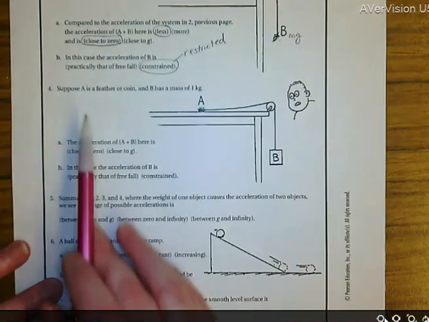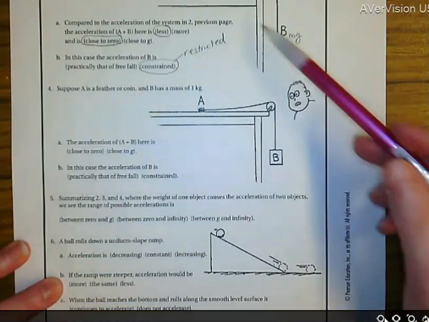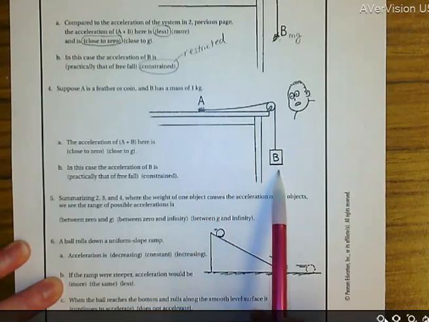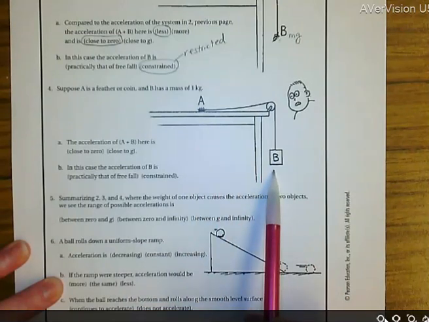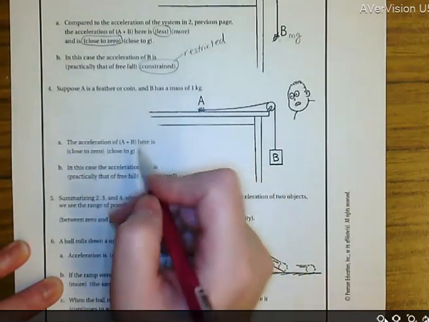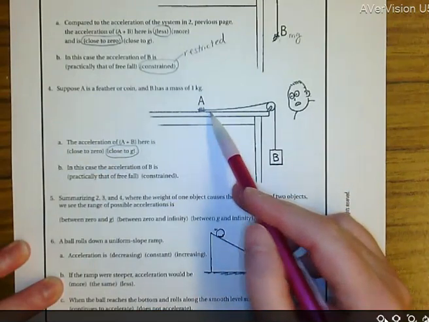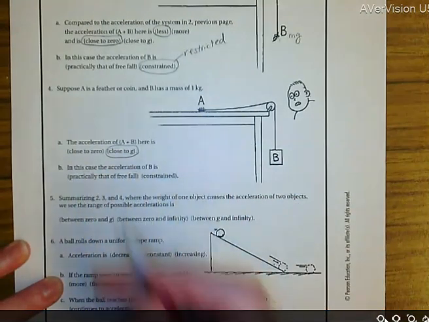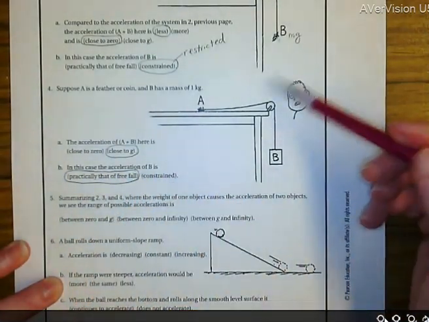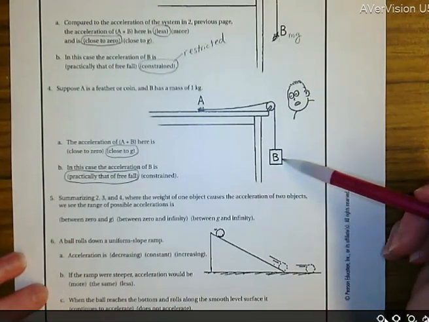Number 4 says, suppose A is a feather or coin and B has the mass of 1 kilogram. So we've reversed it, right? Now we're saying we're going to pull this feather along with the mass of this 1 kilogram block. The acceleration of A and B here is going to be close to g, right? Pretty much it's like it's not pulling anything here. In this case, the acceleration of B is practically that of free fall because there's no other mass here slowing down the acceleration.